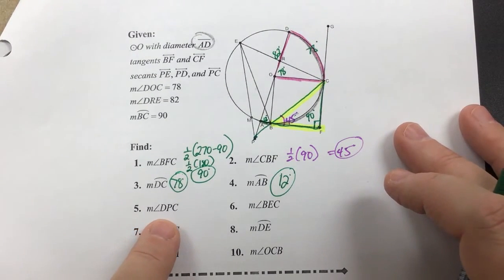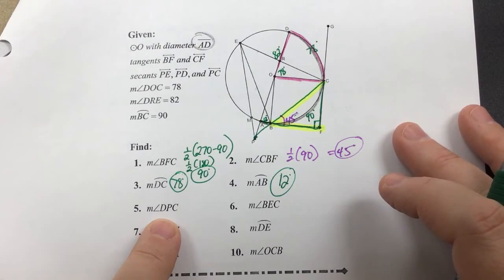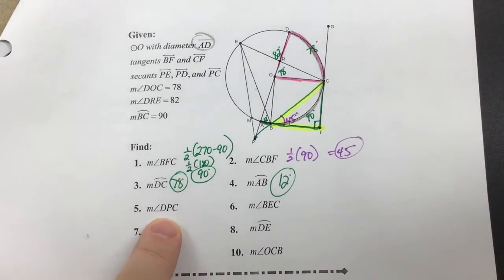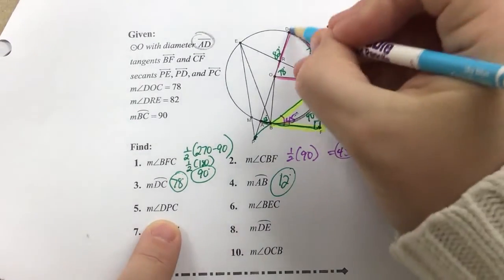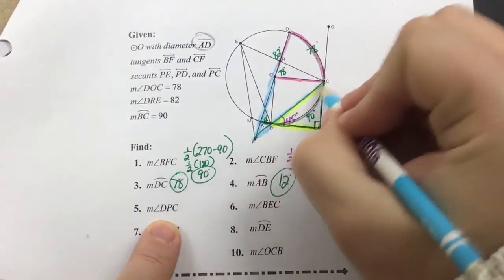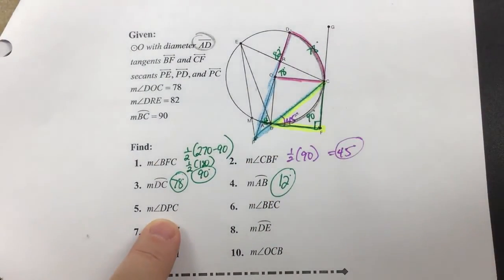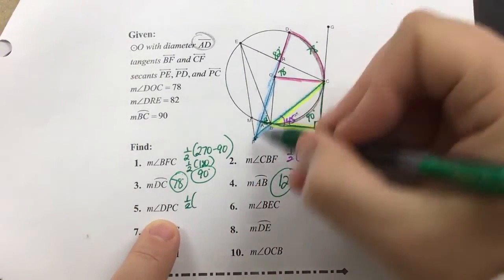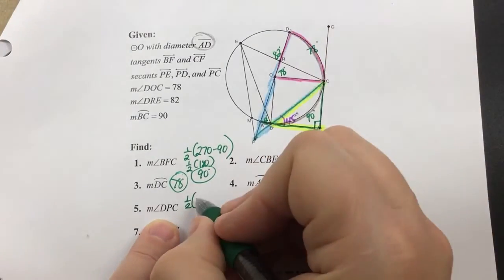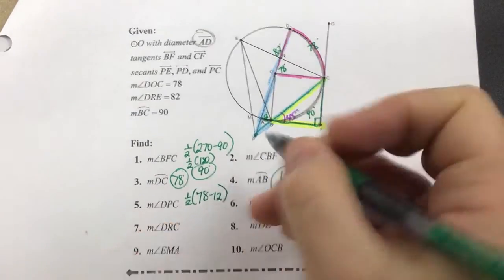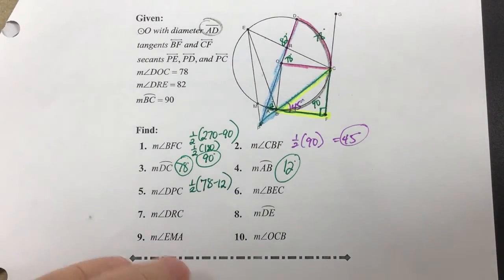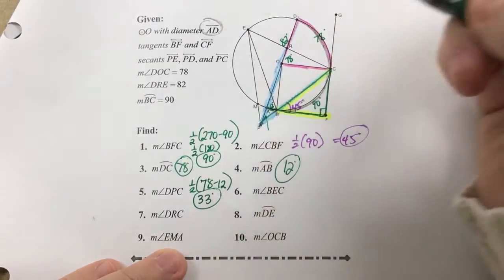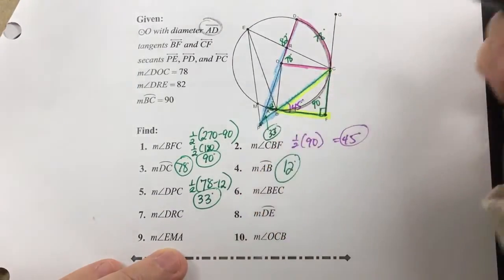Moving on to number 5, angle DPC. DPC is this one here. The vertex is outside the circle, so it's half the difference of the intercepted arcs. The two arcs within this blue angle are the 78 and the 12. So I'm going to take half of 78 minus 12. Well, 78 minus 12 is 66, and half of 66 is 33. So this angle DPC is going to be 33 degrees.